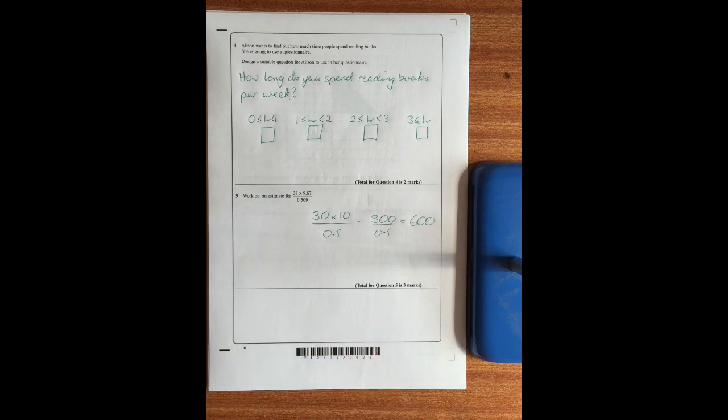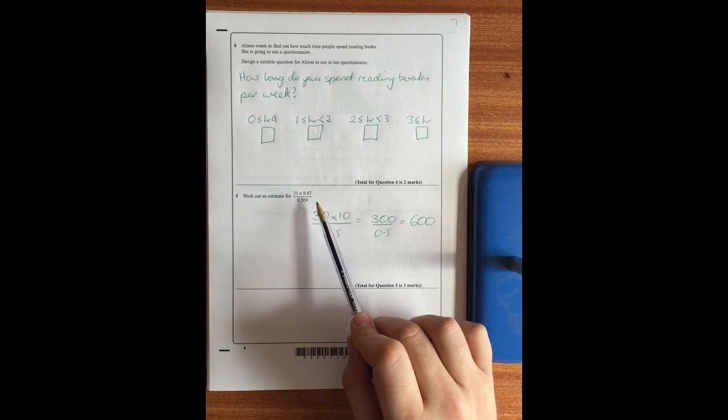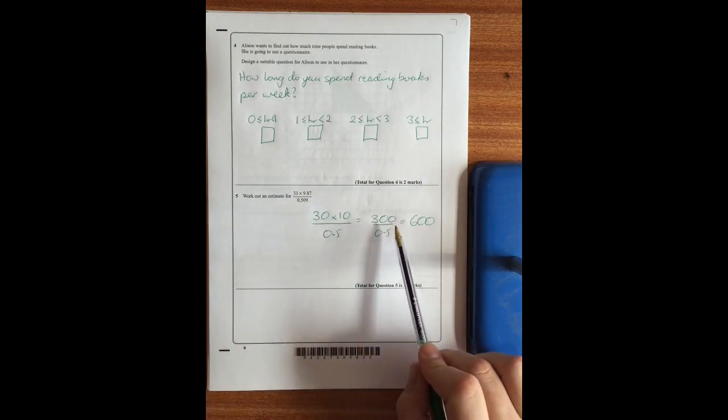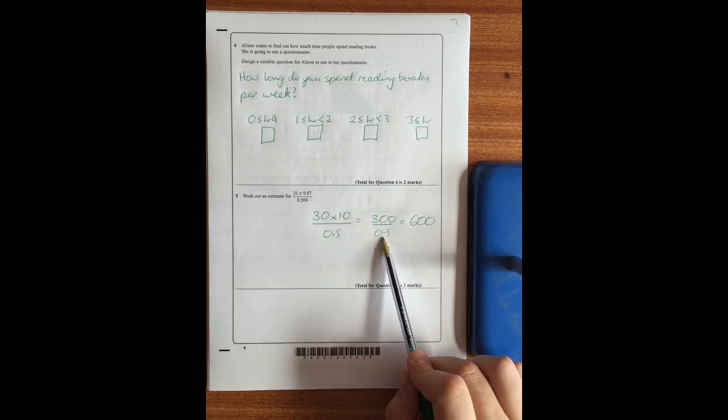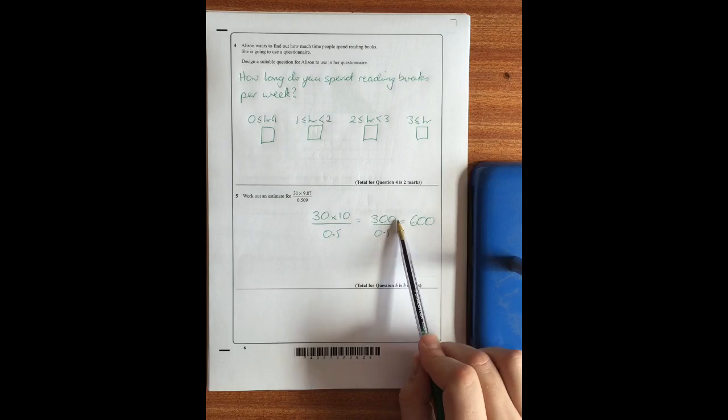Question 5. Work out an estimate for this. When we are estimating, we change each of the numbers and round them all to one significant figure. 31 will change to 30, 9.87 to 10, and 0.509 to 0.5. 30 times 10 is 300, and dividing by 0.5 gives us 600. Dividing by 0.5 has the same effect as doubling.